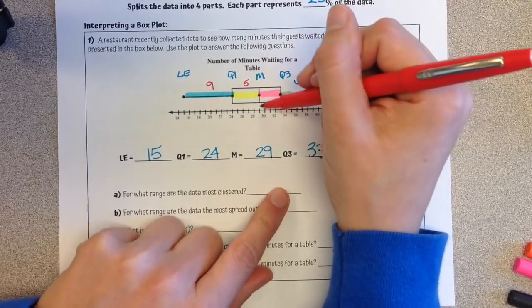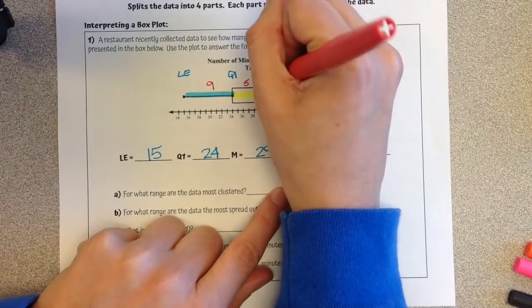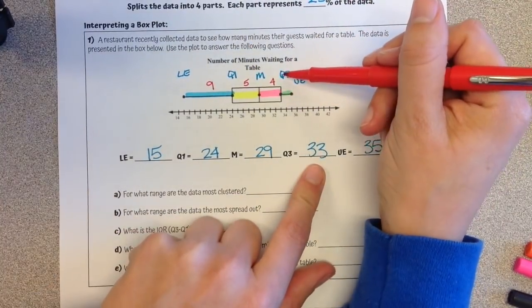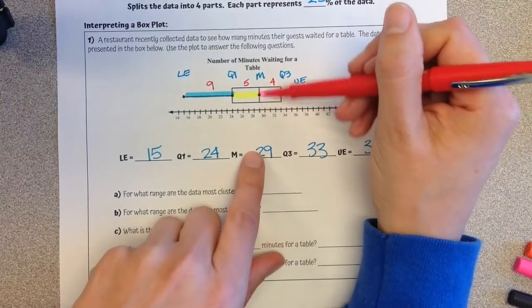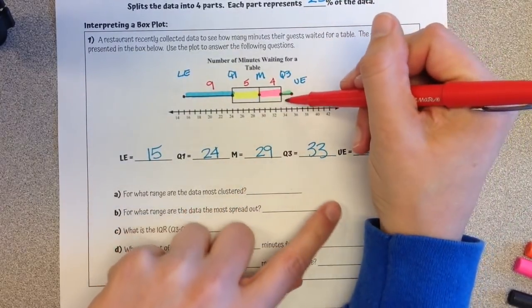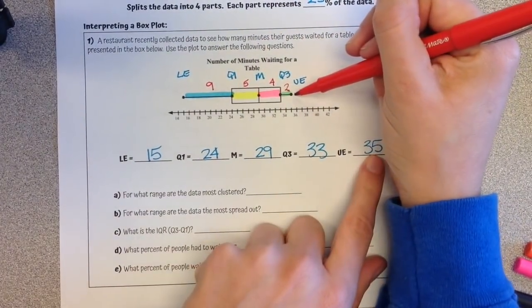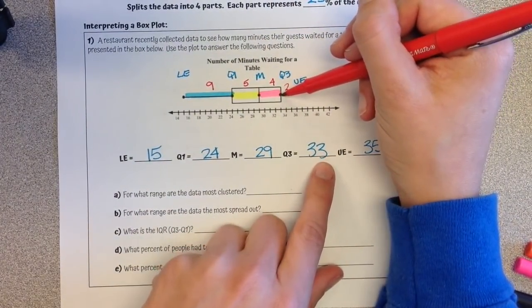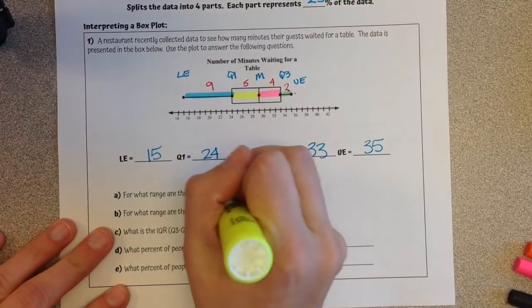Our next range right here goes from 29, 1, 2, 3, 4 over. Again, we could also subtract. Our Q3 was 33, our median was 29, 33 minus 29 is 4. Last one, we can count 1, 2, or our upper extreme was 35, our Q3 was 33, 35 minus 33 is 2.